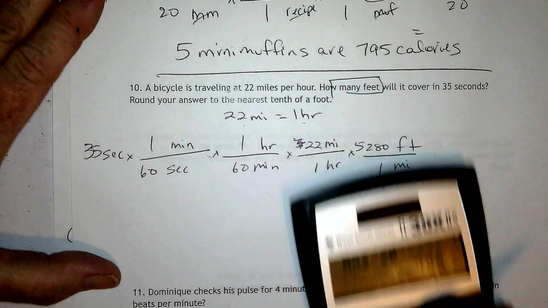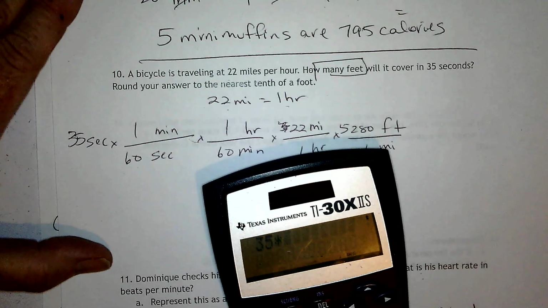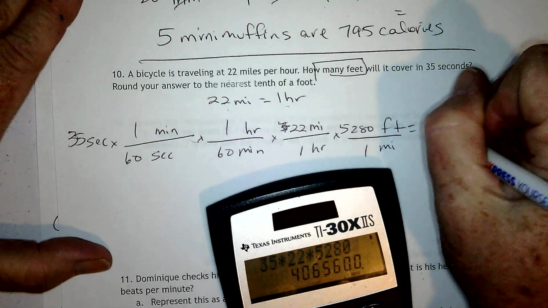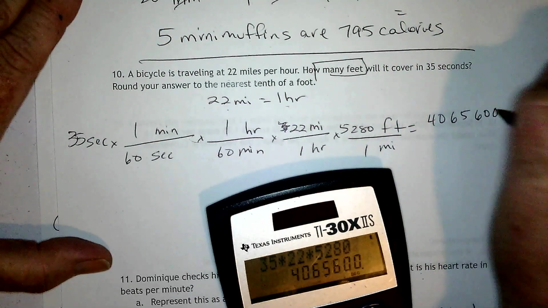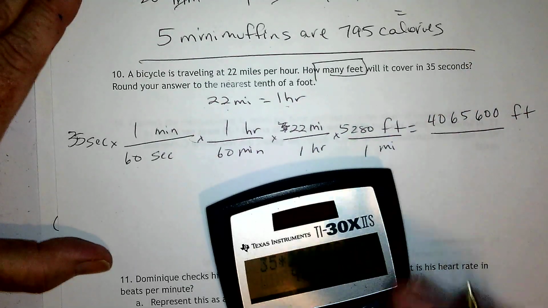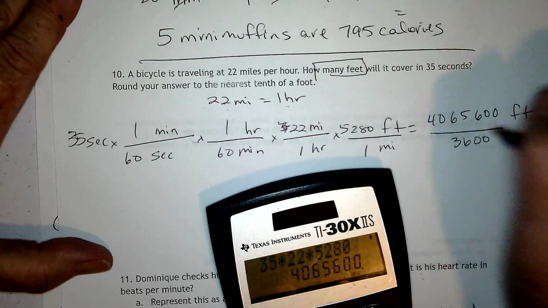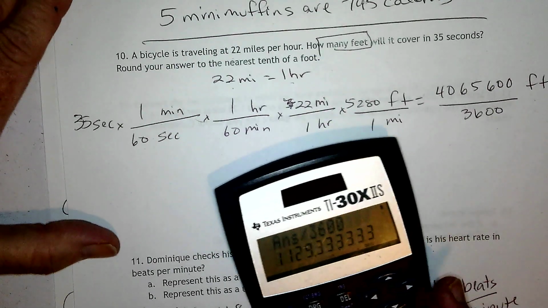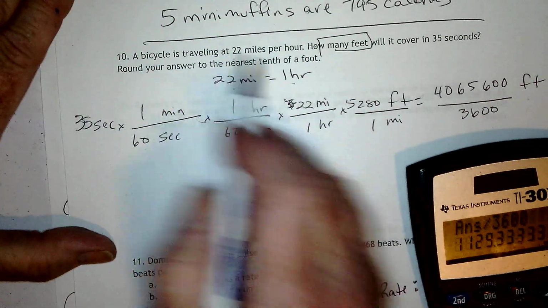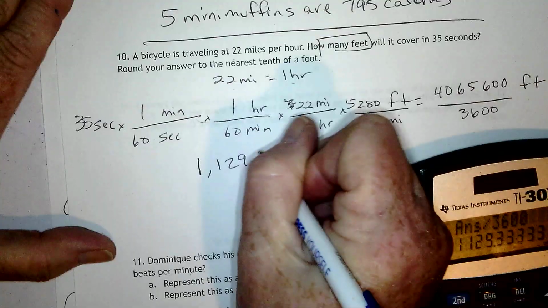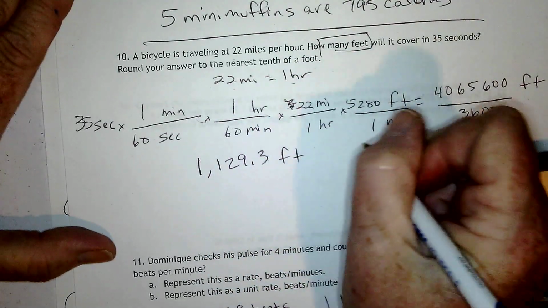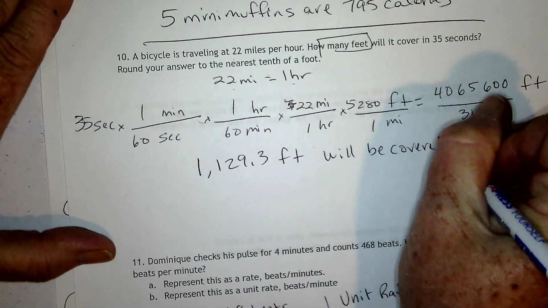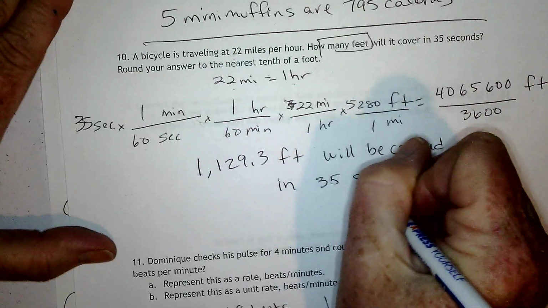Multiplying straight across, 35 times 22 times 5,280 is 4,065,600, and this is feet, and then 3,600 in the denominator, so divide that by 3,600 is 1,129.3, but they want us to round to the tenth of the foot. 1,129.3 feet will be covered in 35 seconds.